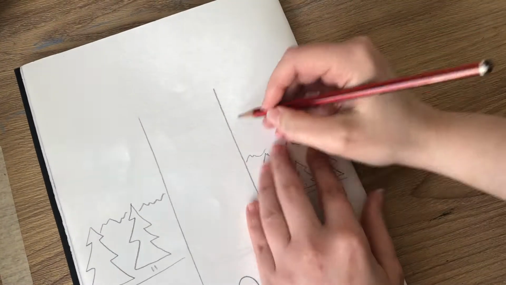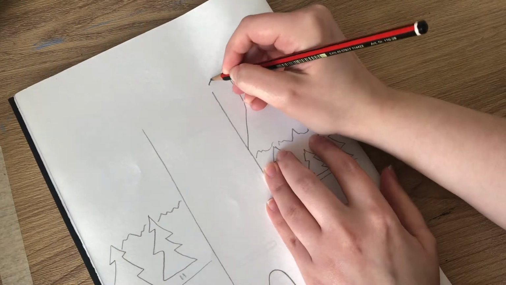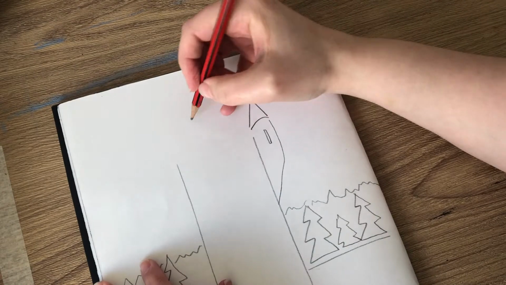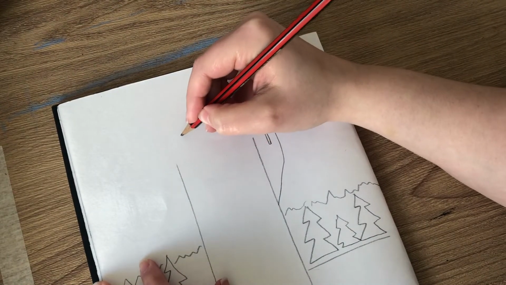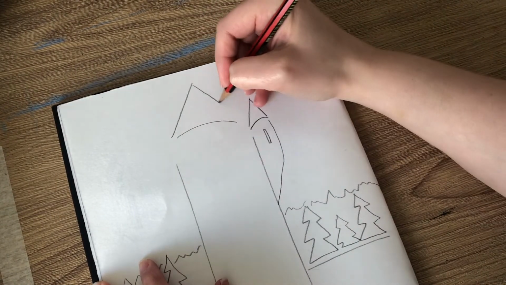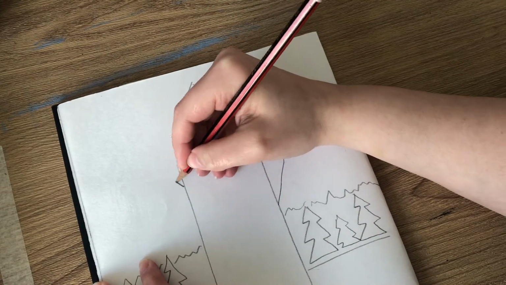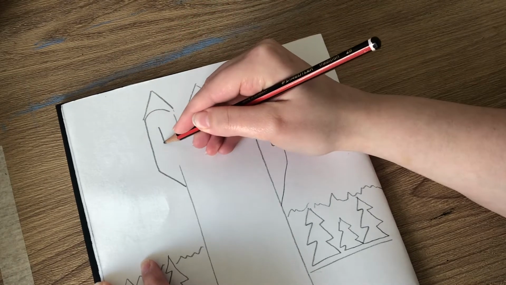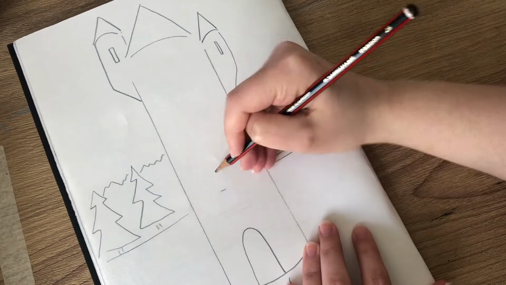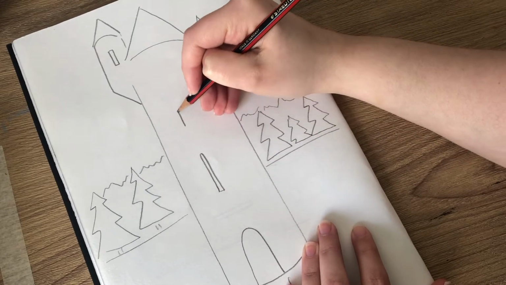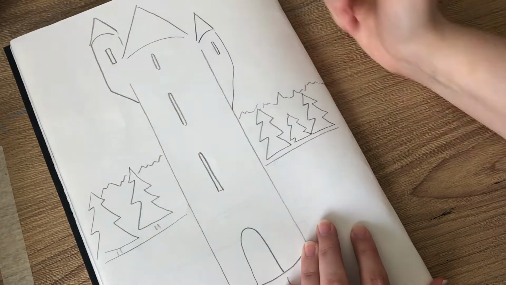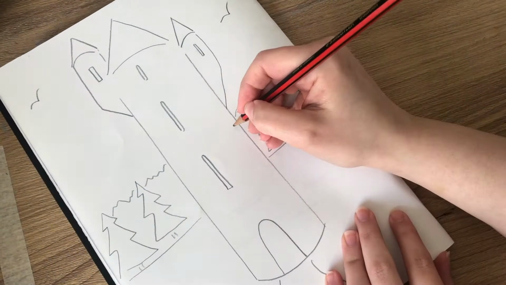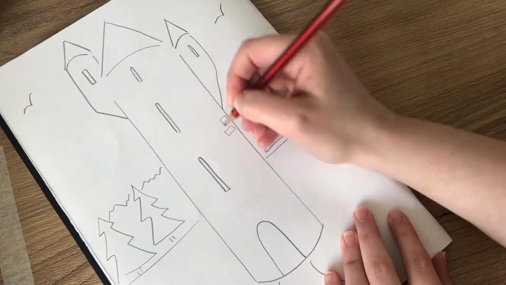I'm adding some small turrets onto the sides of my castle. One lower and one slightly higher. Now when we're drawing a stone building like this, we can add lots of little details in to make it look a bit more realistic. See how these windows start off quite long and get smaller as they go up. This helps the castle to look tall, gives us what we call perspective.